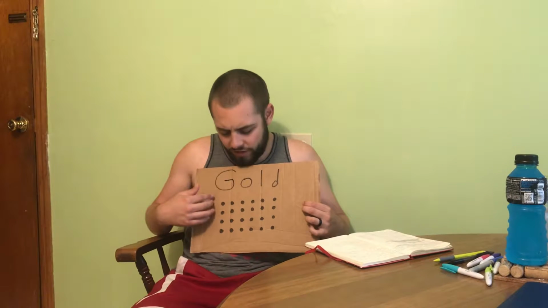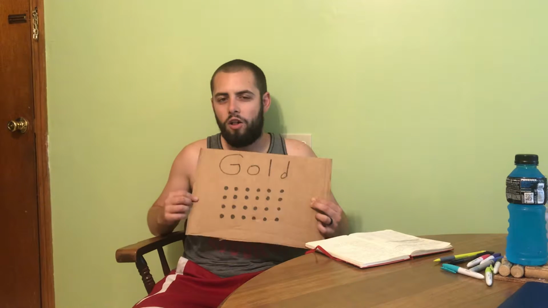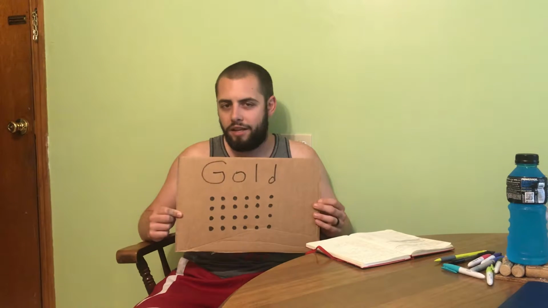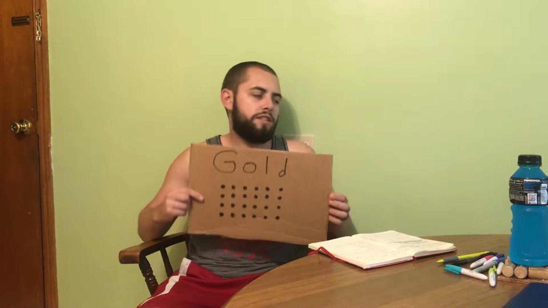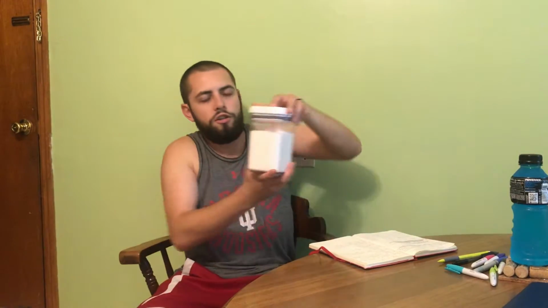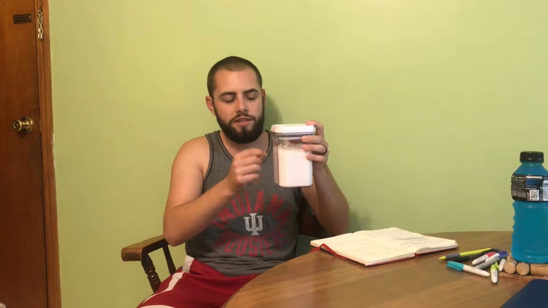Now, a pure substance doesn't necessarily have to be all the same element. Careful with the wording there. It doesn't have to be the same element, but they're all made of the same particles. So let's look at a few more examples. Sugar is a pure substance. Every particle of sugar is the same amount of carbon and hydrogen and oxygen. Each particle is the same.